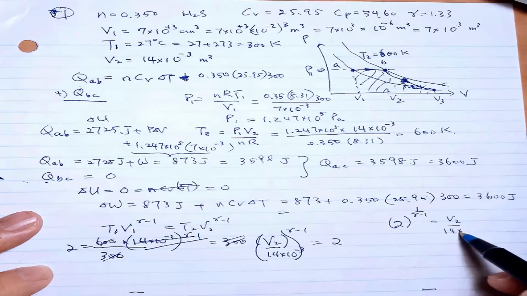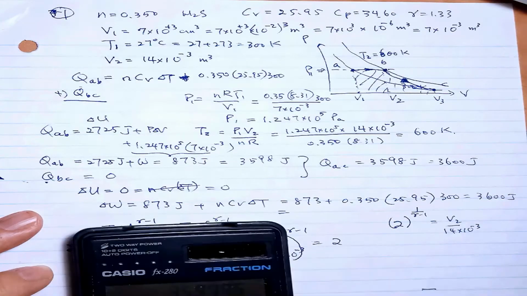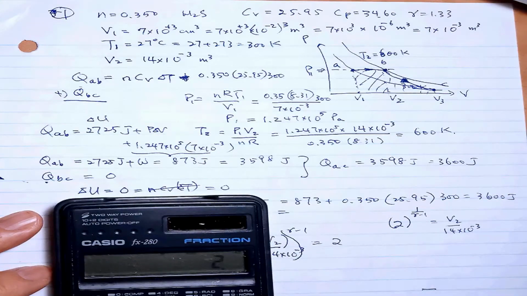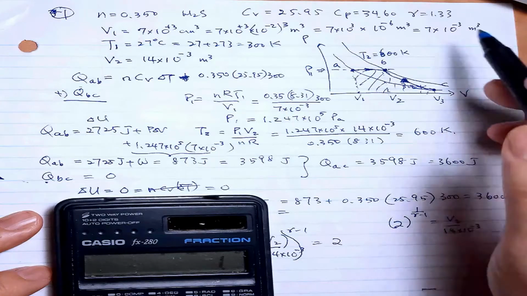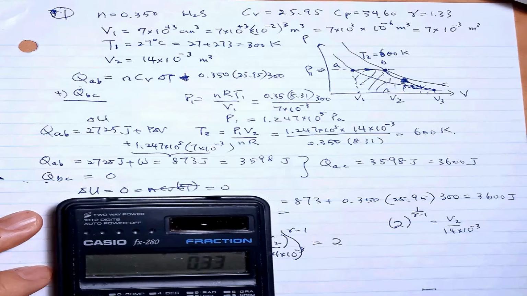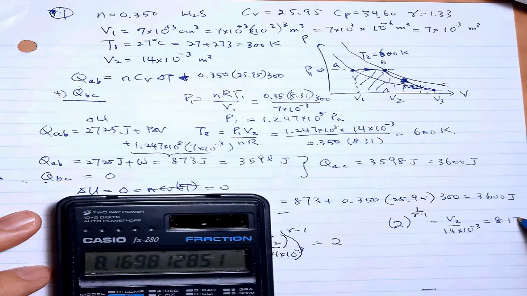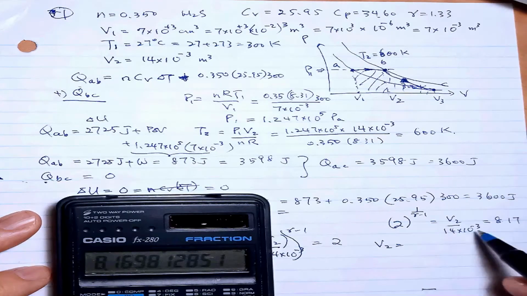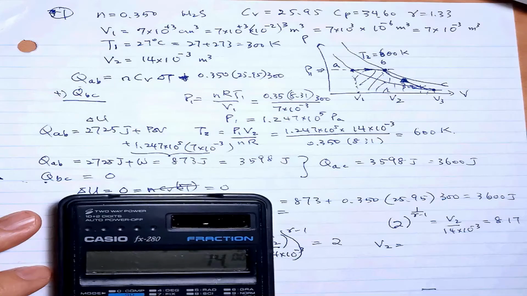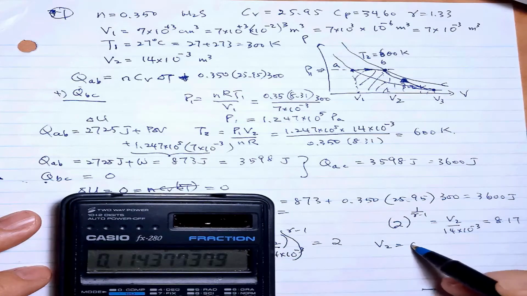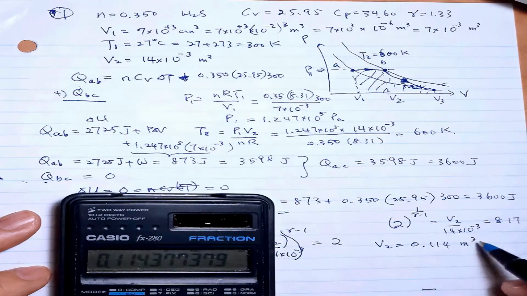So you can now write 2 to the power of 1 over gamma minus 1 should be V2 over 14 times 10 to the negative 3. And 2 raised to the power of 1 divided by gamma is 1.33, minus 1 is 0.33. So the left hand side is 8.17. So V2 then is 8.17 times 14 to the power of negative 3. So I get 0.114 cubic meter.